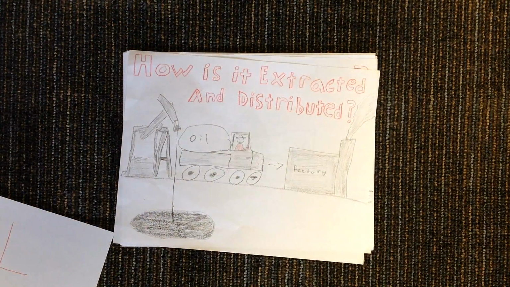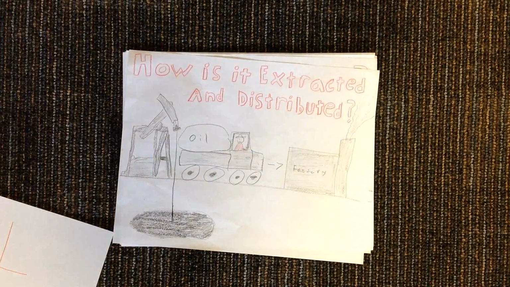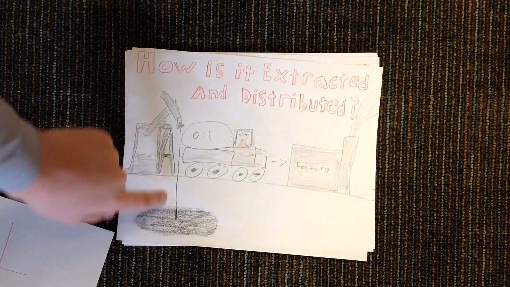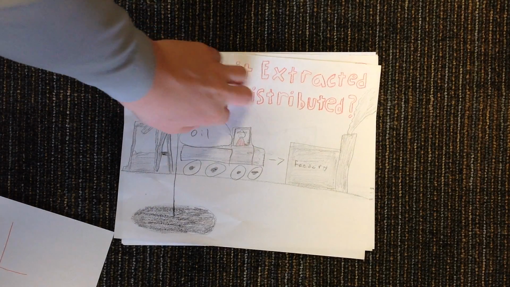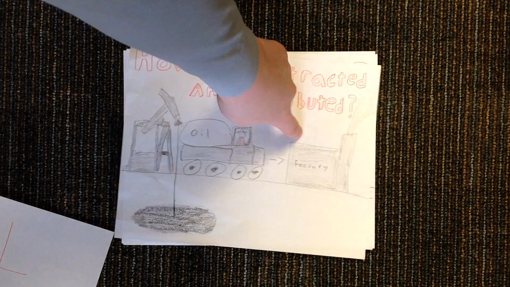How is oil extracted and distributed? Oil is collected or extracted by an oil drill that pumps up oil from below the ground. Oil is then transferred to a factory where it can be prepared and distributed.